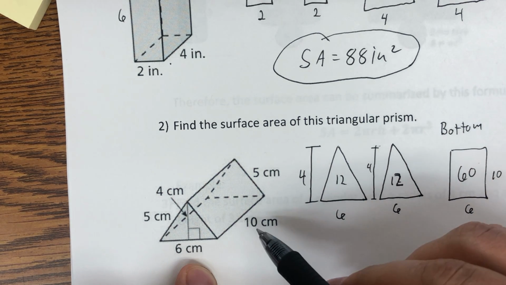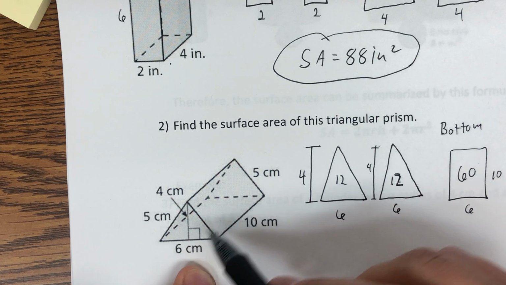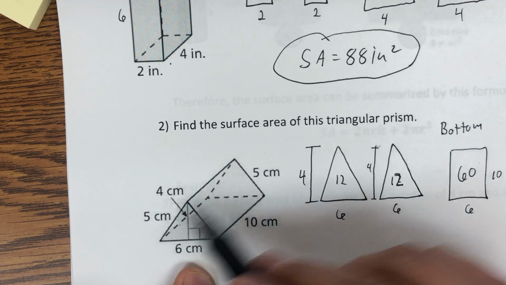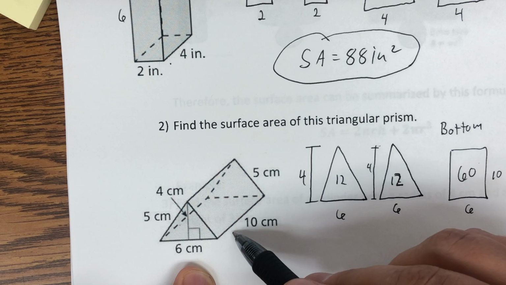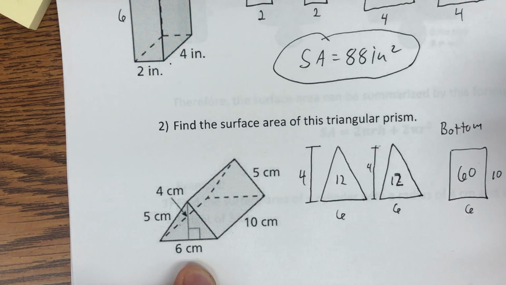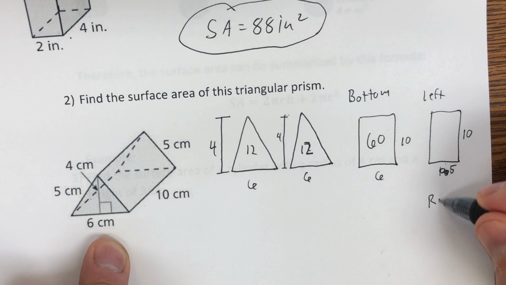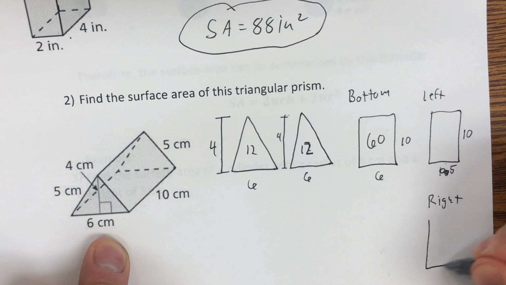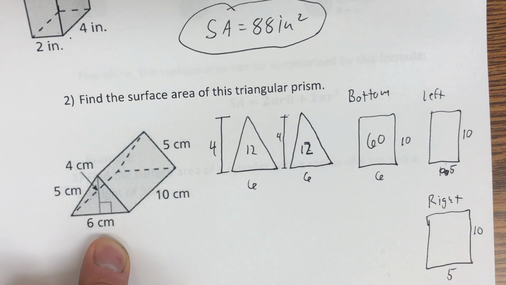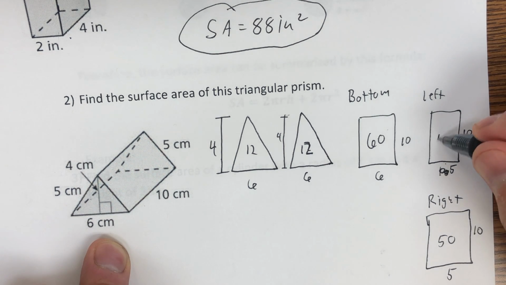And now let's see here. The left side is 10 by 5, and the right side is also 10 by 5. So I have two more rectangles. For the left, let's put the 10 here and the 5 here, and the right is also 10 by 5. 10 times 5 is 50, and 50.